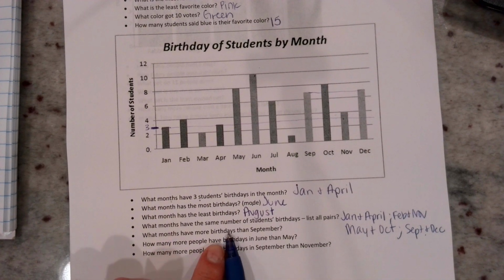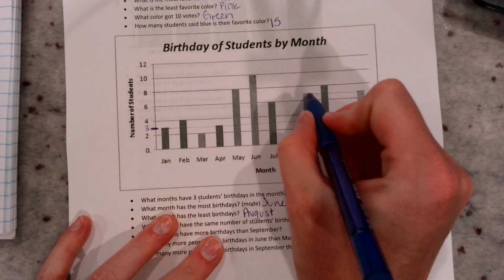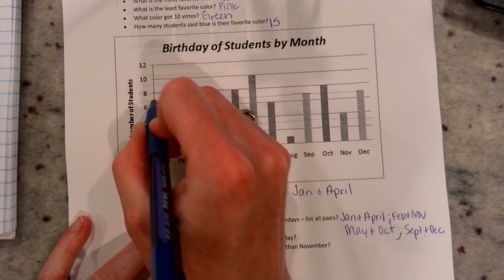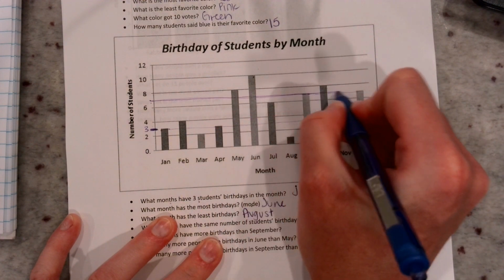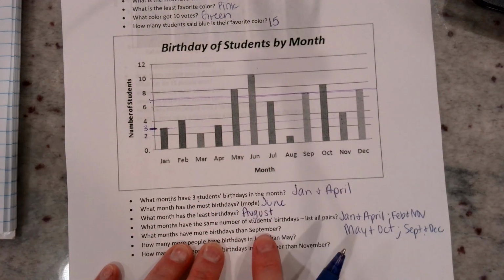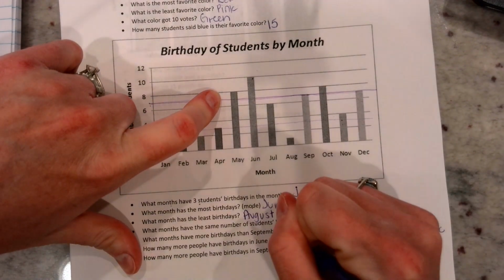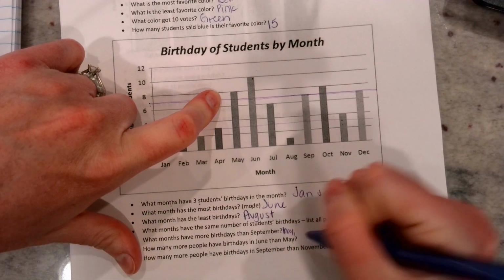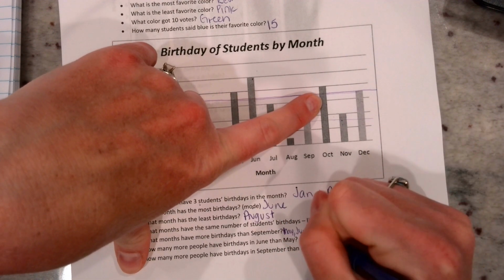What months have more birthdays than September? If this is the cutoff for September, right here at 7, a ruler would help. So what months have more birthdays than September would be May, June, and October.